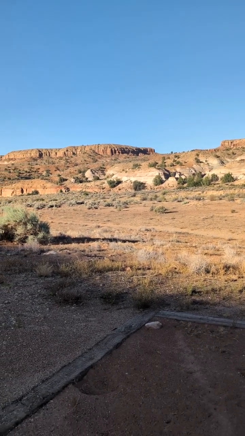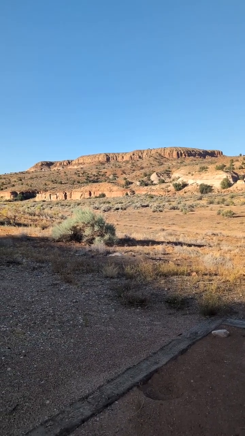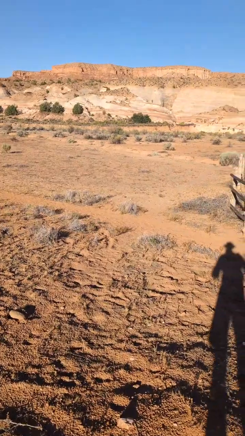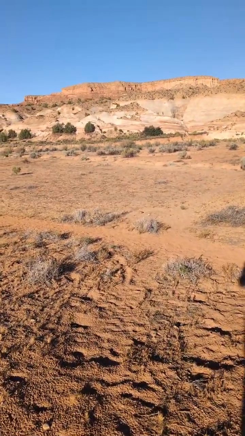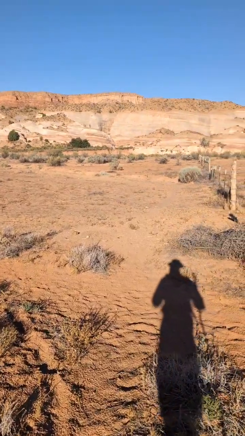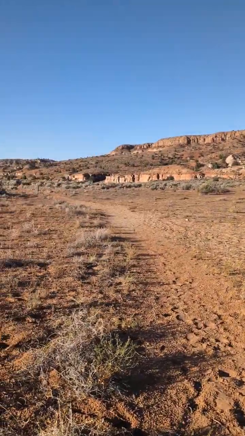As I was walking down to the river, however, things changed. So the terrace that the campground is on, I'm walking down from that terrace down to this lower area. And the main trail runs off here.